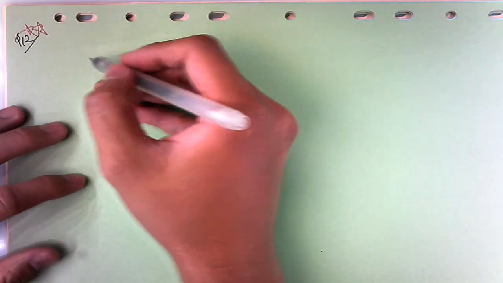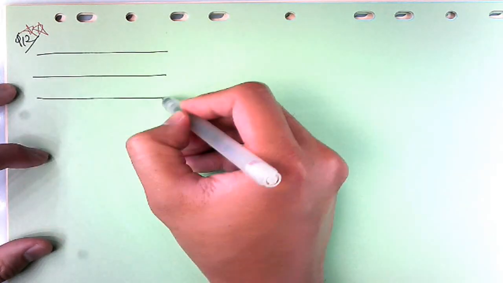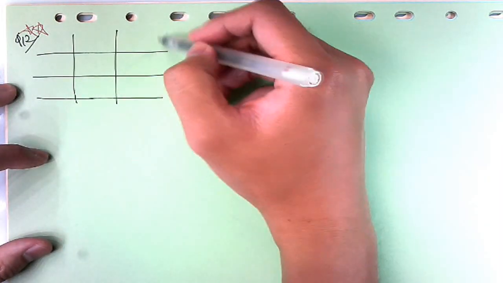In solving simultaneous equation questions, I mean the applications, when the application mentions the ages of people, you had better draw a table like this. A table like this. Understand? Nice squares.